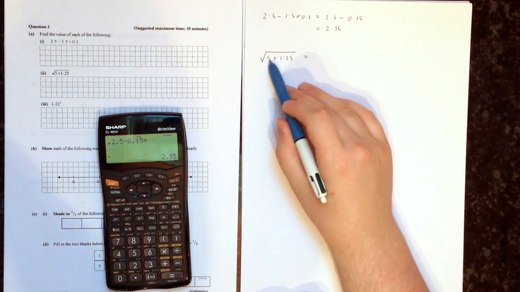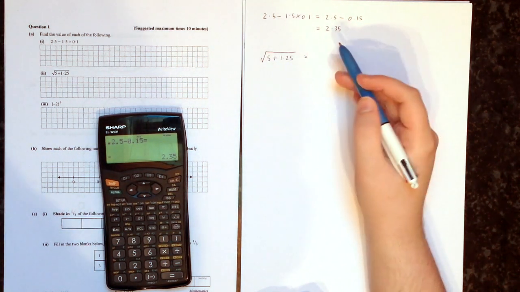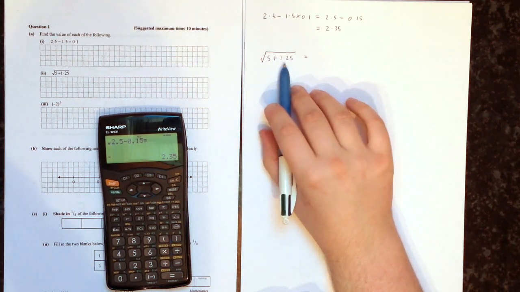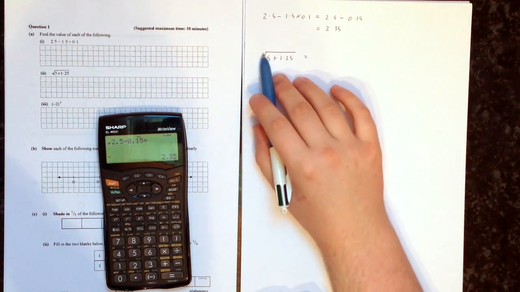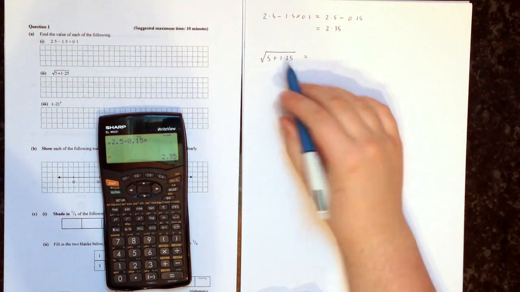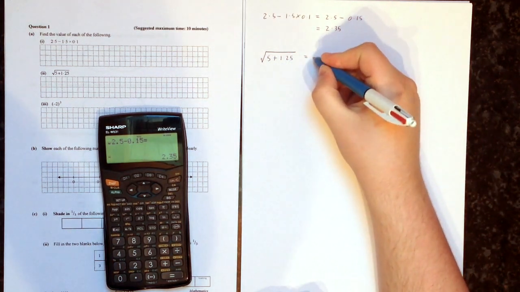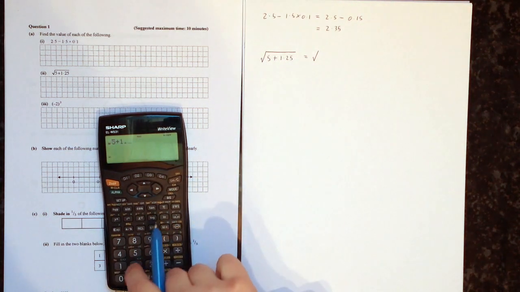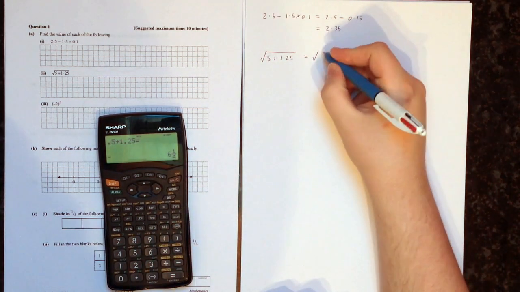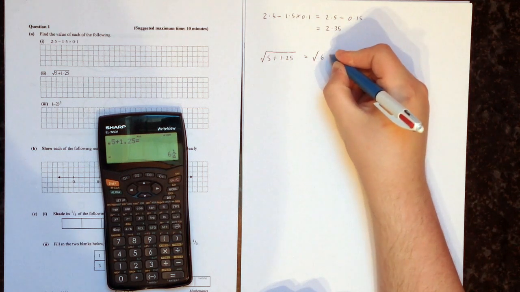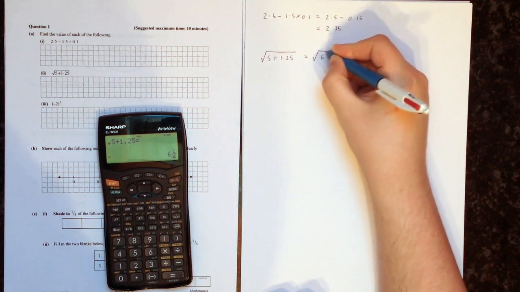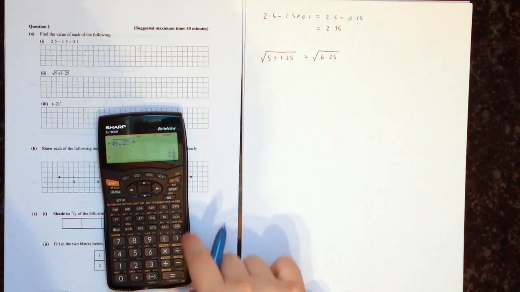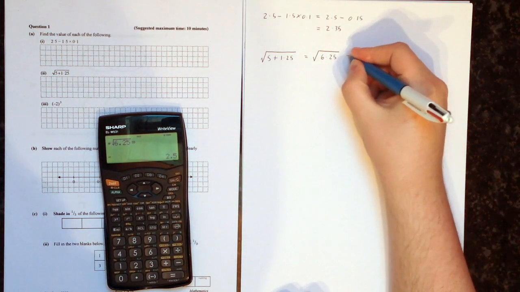So if the square root was only over one of these two terms, then we'd do the square root first, but because it's over both of them, we have to evaluate this sum first, and then take the square root of whatever is left over. So this is equal to the square root of 5 plus 1.25, which will be 6.25, and the square root of 6.25 will be equal to 2.5.